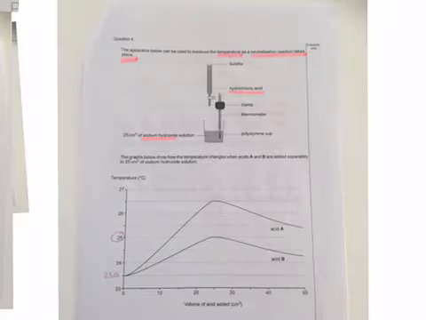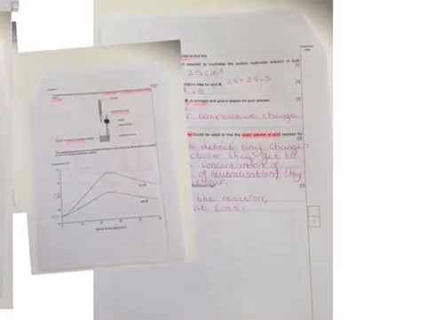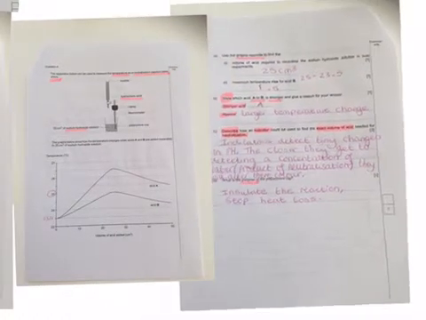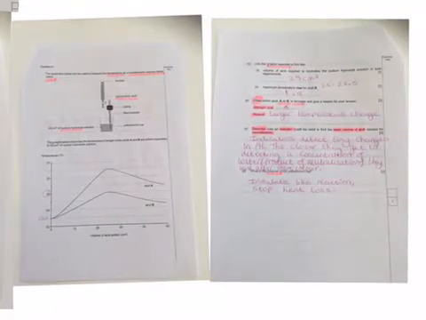The apparatus below can be used to measure the temperature of a neutralisation reaction that takes place, okay? Then you've got 2 different acids. One is obviously stronger than the other acid, and you're looking at the temperature change that takes place, okay? Again, these kind of questions are going to be on more than one page. So in the exam, you'll have them next to each other, so don't worry, okay? Using the graph opposite, use the graph. Don't just make up your own answers.